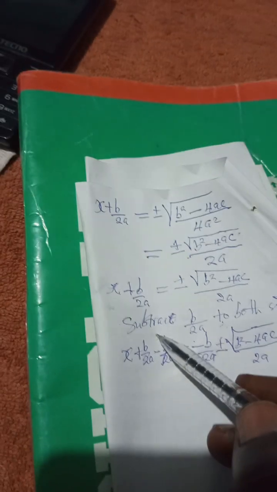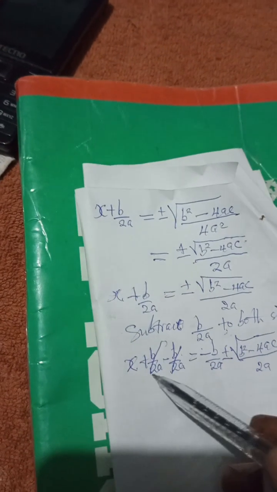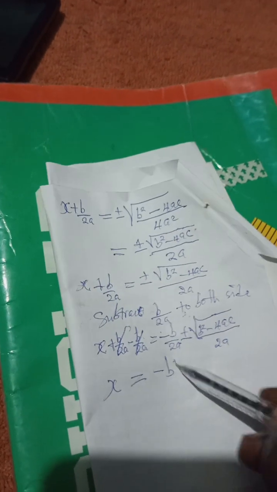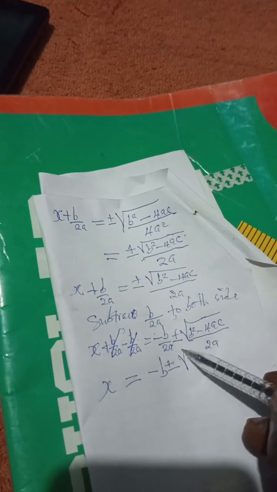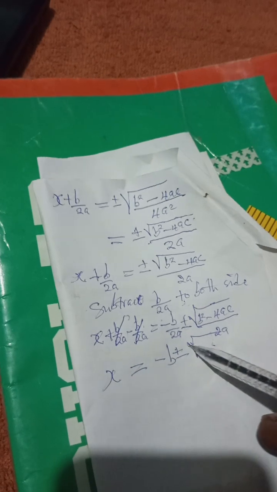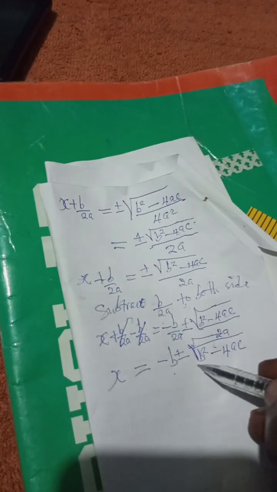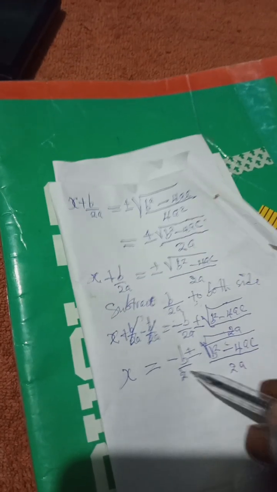Now from here, this b over 2a will go with this; b over 2a minus b over 2a is 0. So you have x is equal to minus b over 2a plus or minus the square root of b square minus 4ac, all divided by 2a.